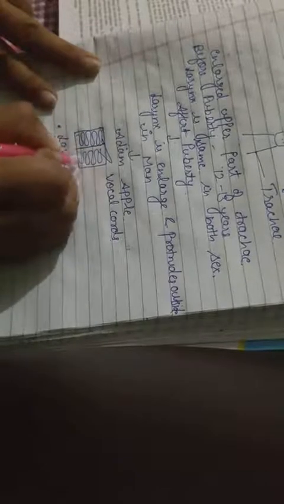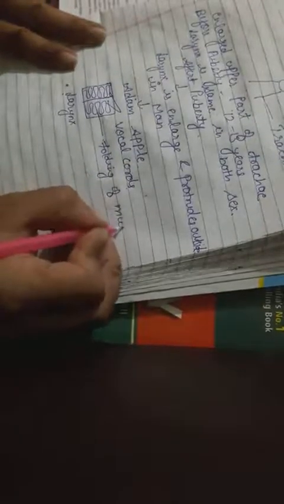In larynx, two vocal cords are present. This is the larynx, and in larynx, two vocal cords are present. These vocal cords are the invaginations or folding of mucous membrane.